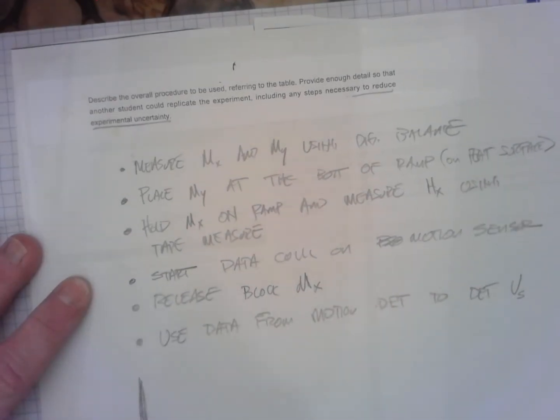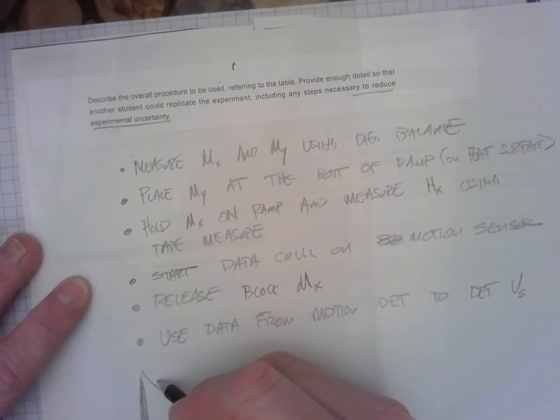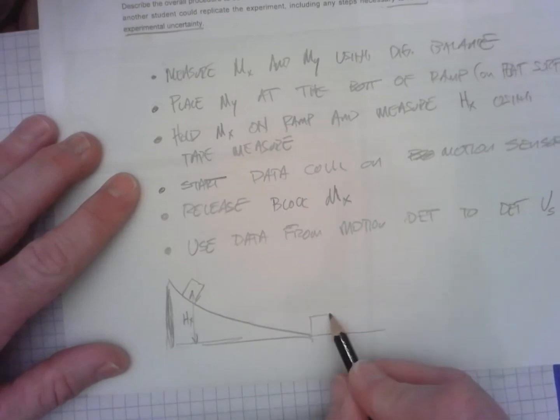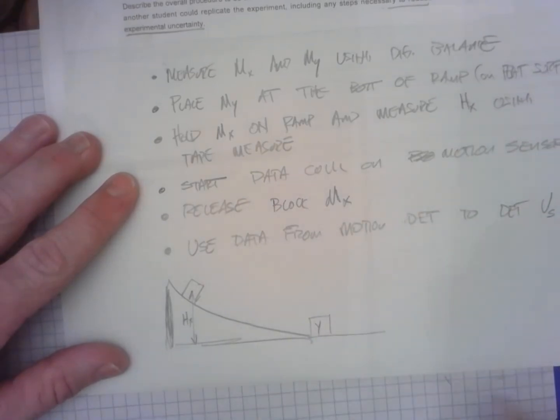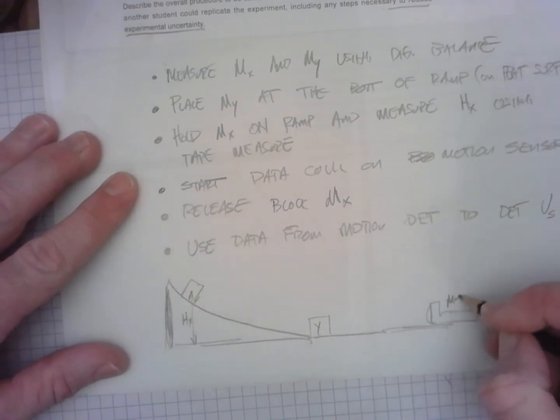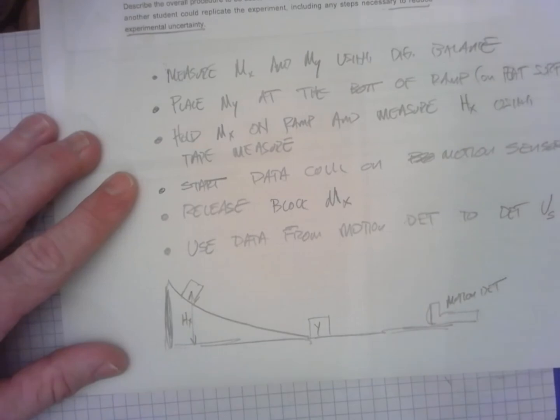They gave us a picture, but just to make sure. So show that this is the distance you're going to measure, HX. Sorry. Show that you're going to place the block here. This is block Y. Show that the motion sensor or motion detector is going to be here somewhere. There, yep, you show where the motion detector is. That's going to measure the speed of them after the collision. This is HX, that's what you're measuring with a tape measure.